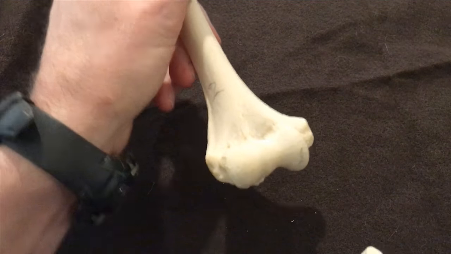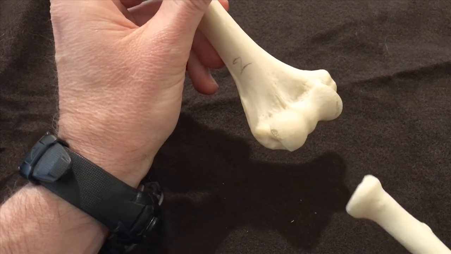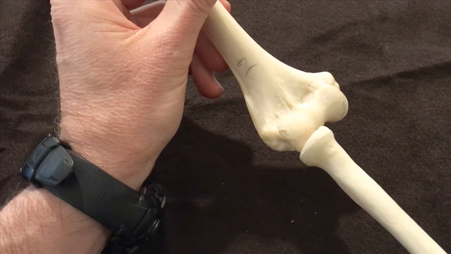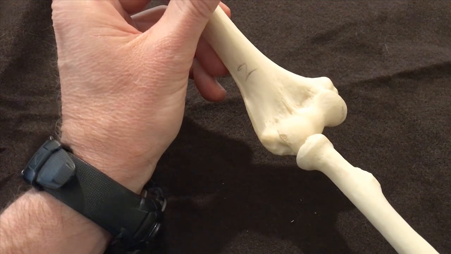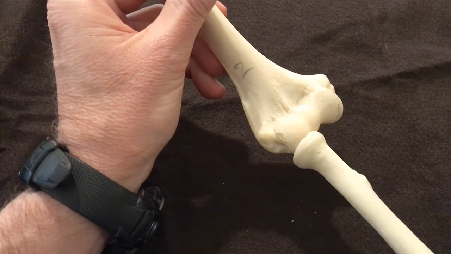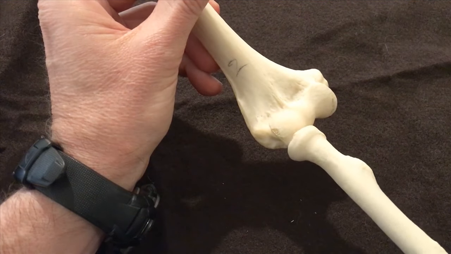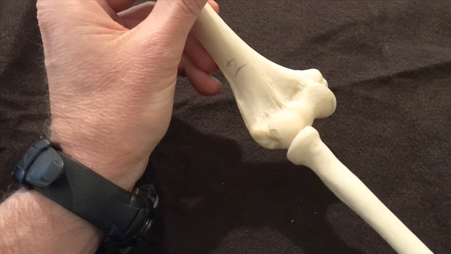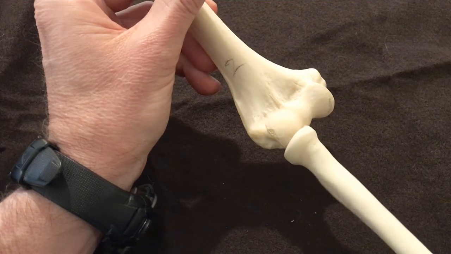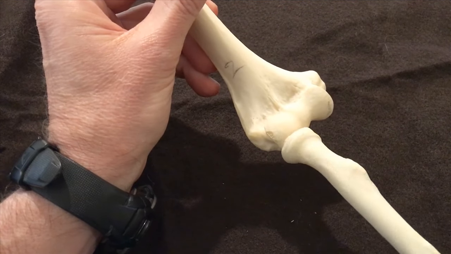Let's go ahead and look at that motion. So this is the joint between the capitulum and the radial head, and you can see that it's just designed to rotate right there. And when you rotate at this articulation right here, that's what causes pronation and supination.